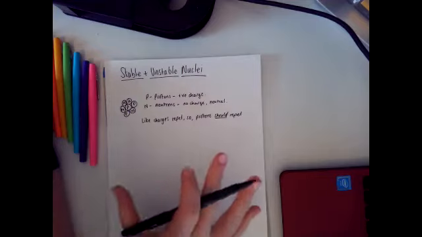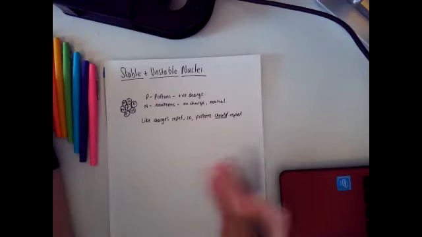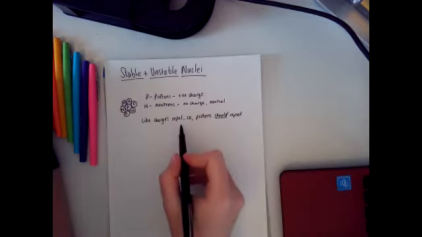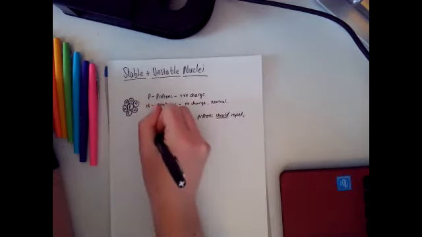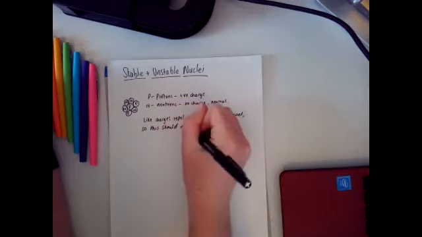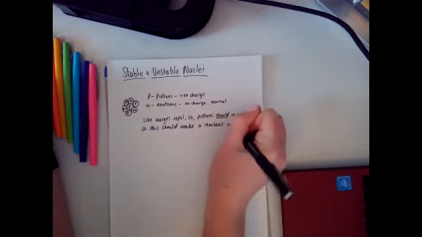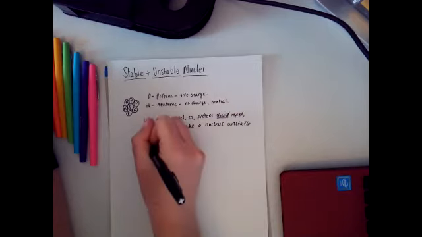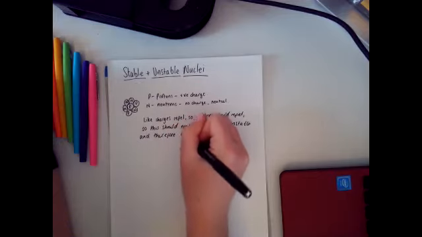Any nucleus should be unstable, and a nucleus would explode because of the repulsion from the protons. So like charges repel, so the protons should repel. So this should make a nucleus unstable and therefore explode.